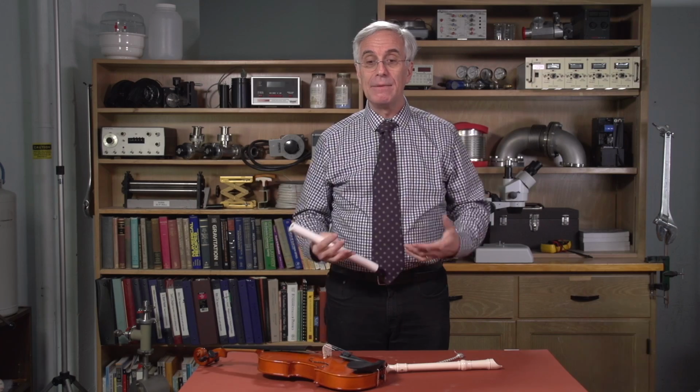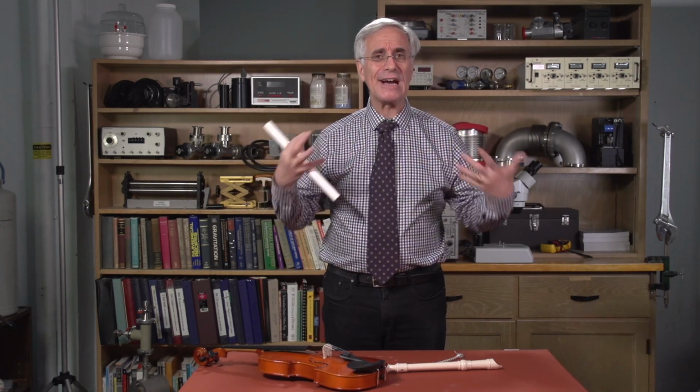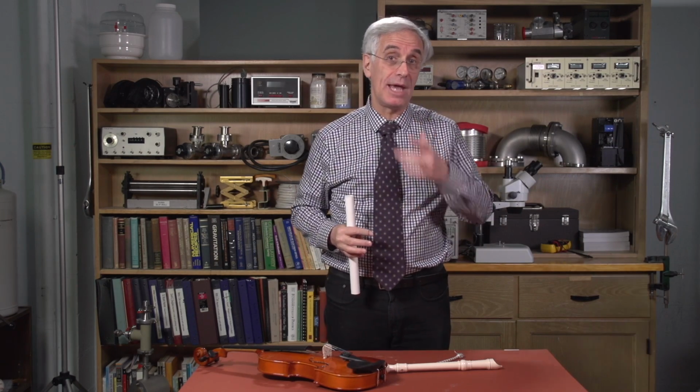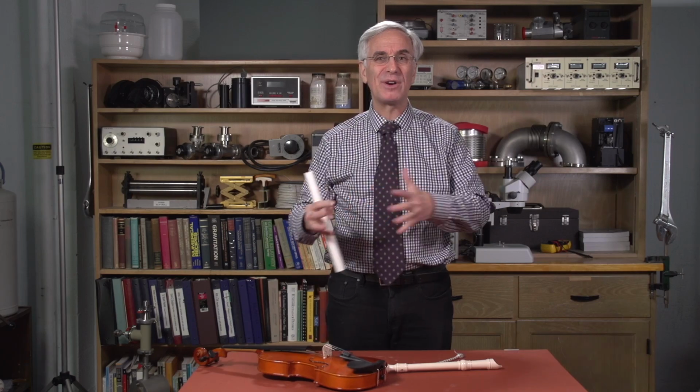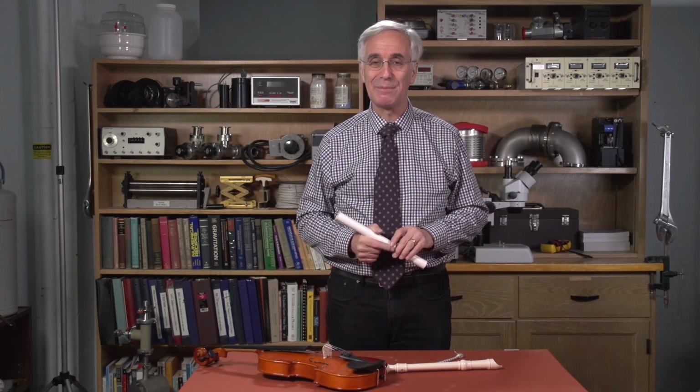And that mixture of the fundamental and its harmonics gives character to the sound of musical instruments and often allows us to distinguish one from the other. Different musical instruments have different mixtures of the fundamental and the various harmonic modes.